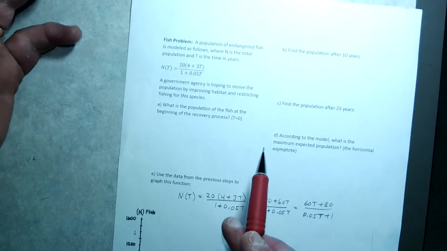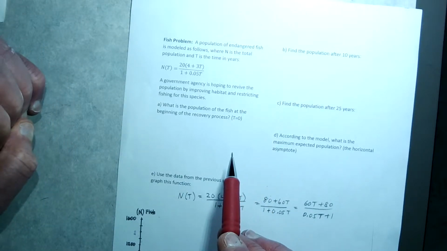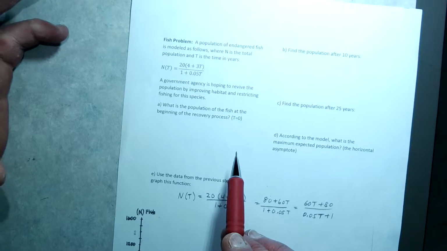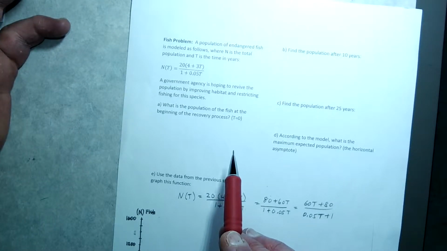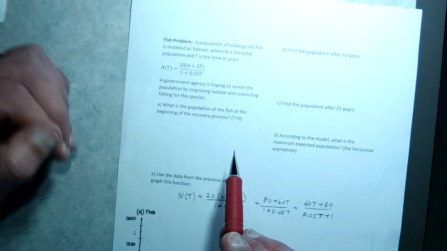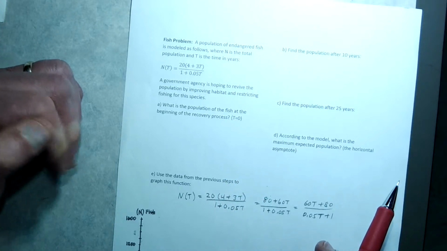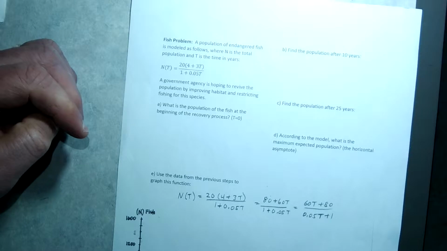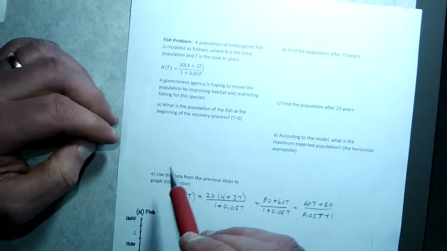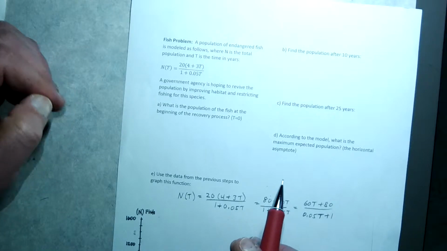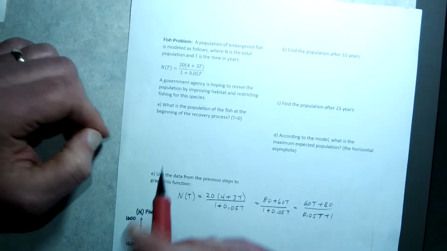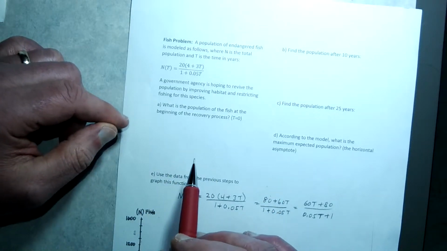For example, you might have deer in an area. There's some limitation. The vegetation and predators are going to keep the population at a certain limit. And so we're going to see that that will turn out to be some kind of a horizontal asymptote that the growth of the population will reach and not exceed. But let's just walk through all the steps of the problem.